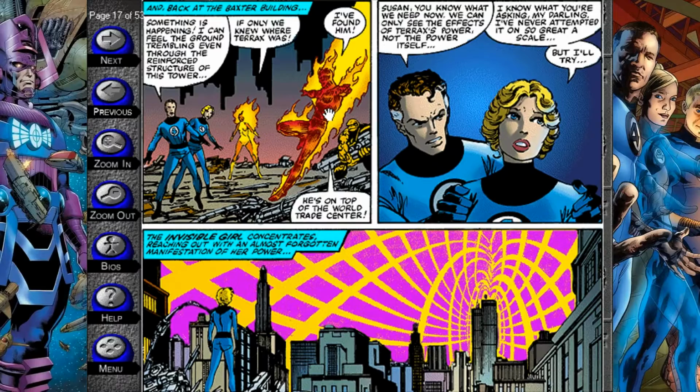Realizing that something extremely dangerous is happening, Mr. Fantastic instructs the Invisible Girl to use her powers to reveal the effects of Terrax's energy waves. With a thought, she renders the waves visible to the naked eye.